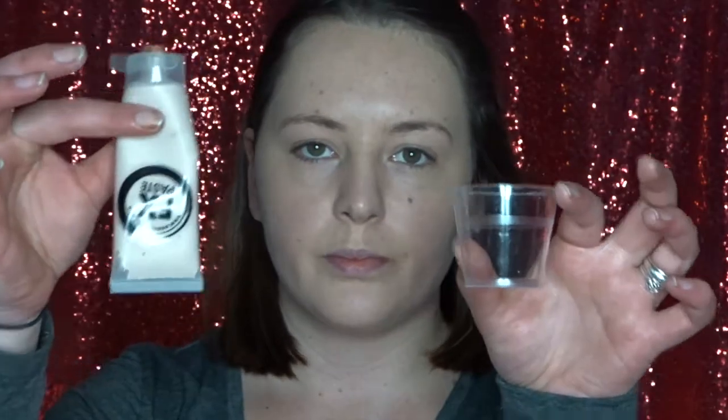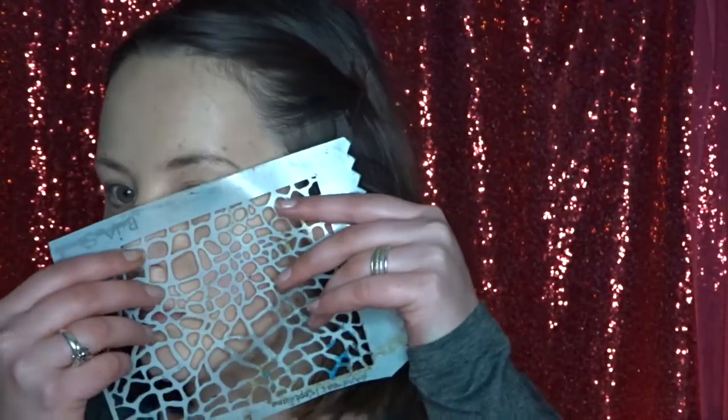Hey guys, here's a quick little tutorial on how to create the Greyscale disease from Game of Thrones. For this makeup you're going to need some effects paste and a stencil and just a little spatula.